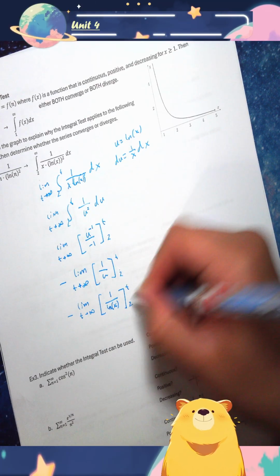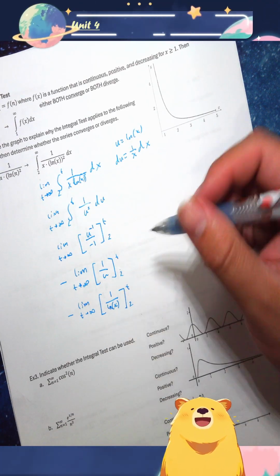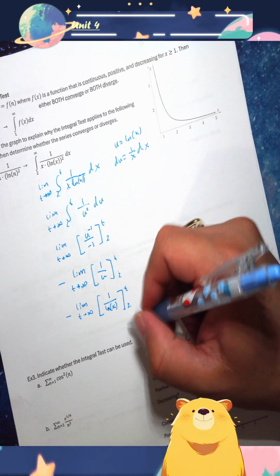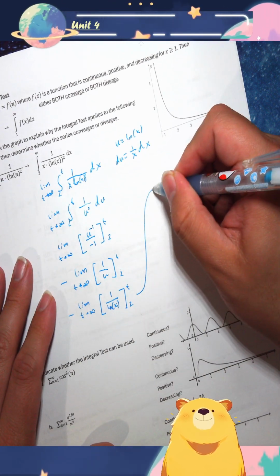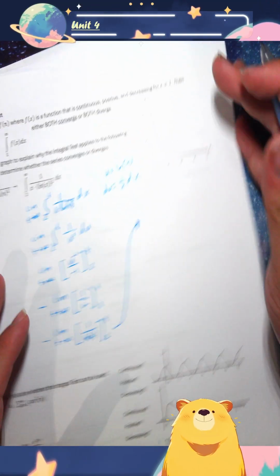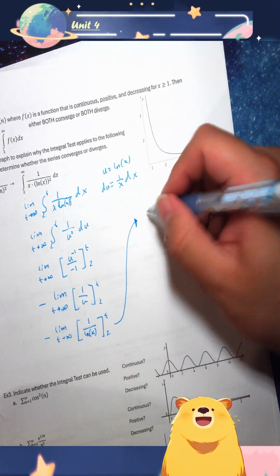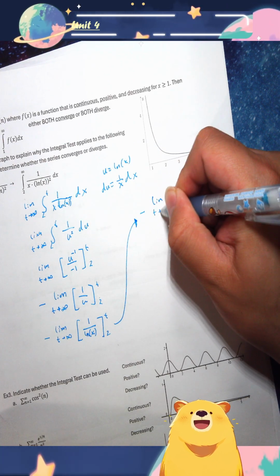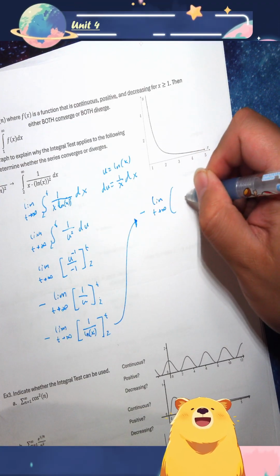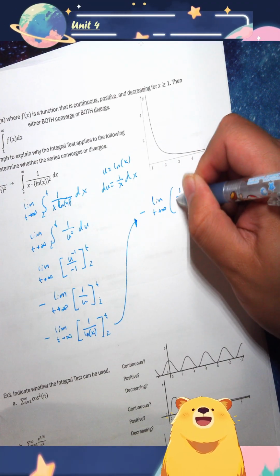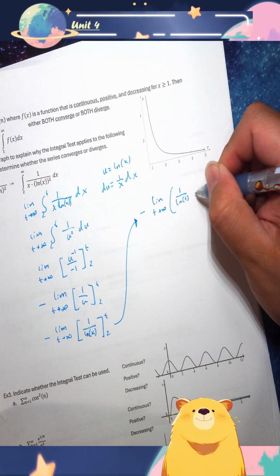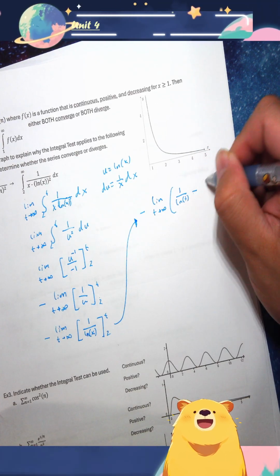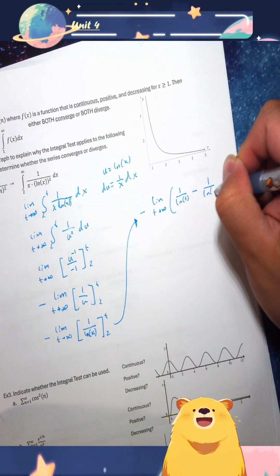So let's do the t and the 2. I'm going to go ahead and just do an arrow this way. We have negative, and then the limit as t goes to infinity of 1 over ln of t minus 1 over ln of 2.